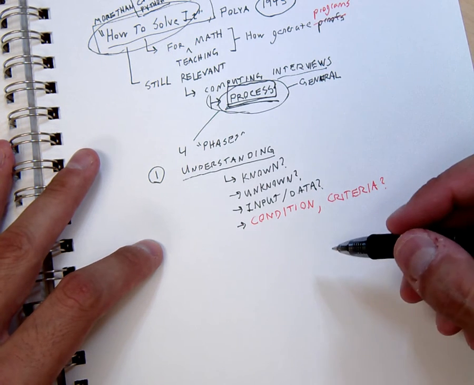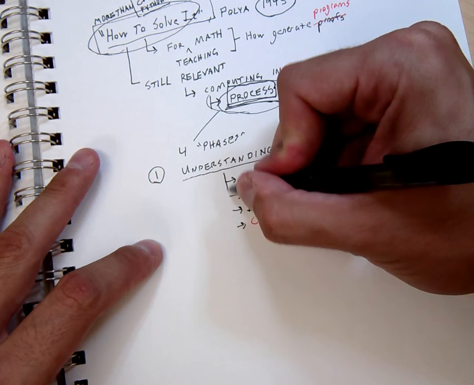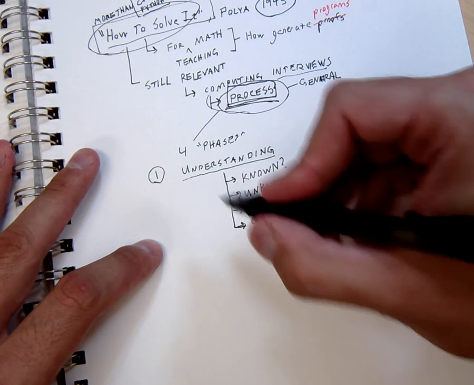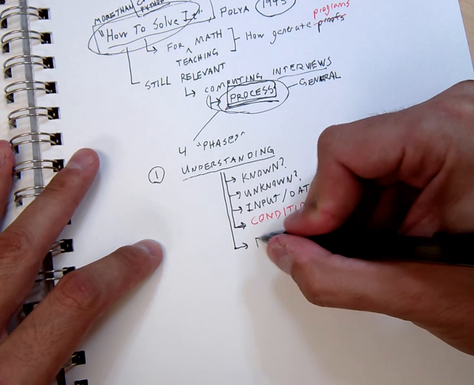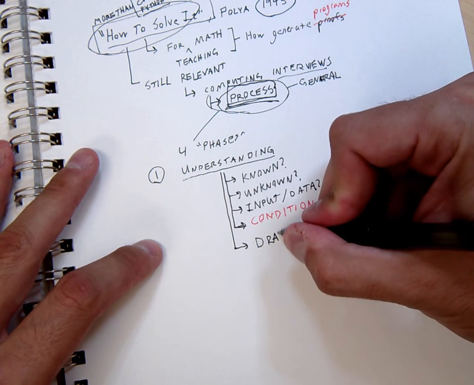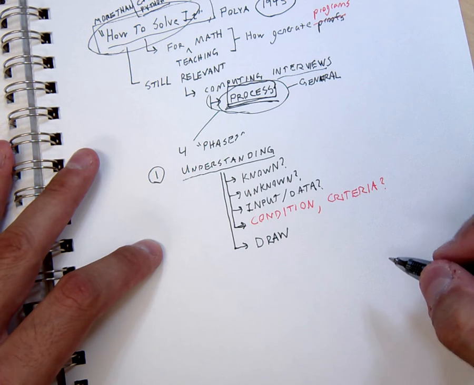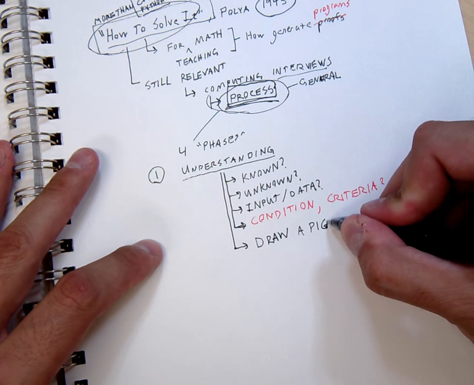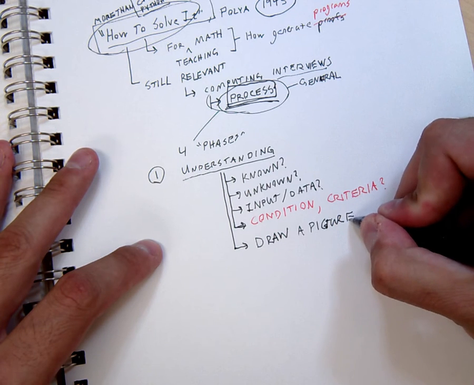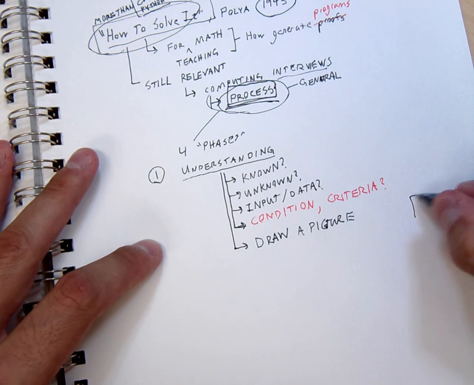So there's a really important, some people would call this process, but I call it an aspect of understanding, which is huge. At this point in time in solving a problem, you really want to be drawing a picture, right? So you have 4 walls.